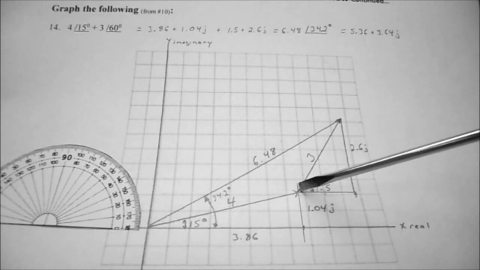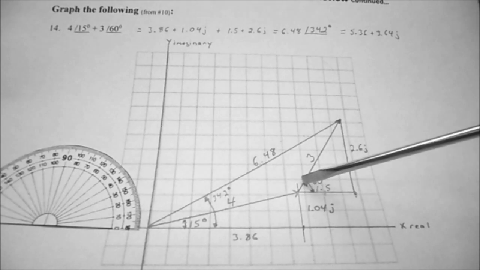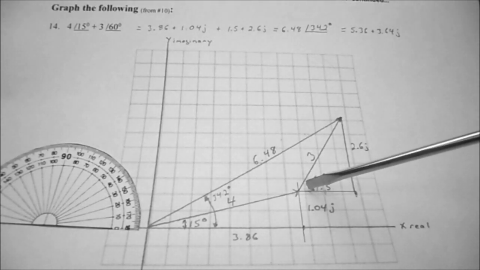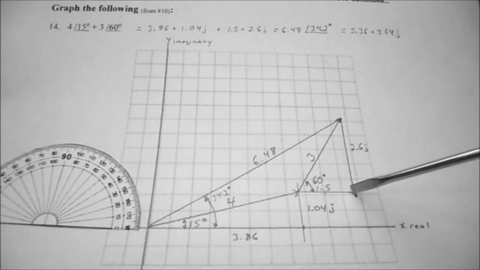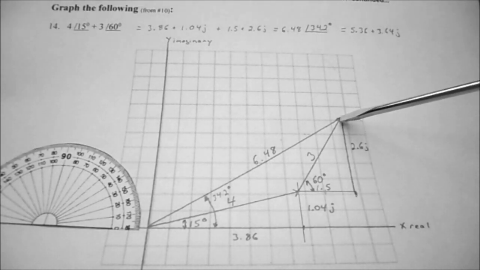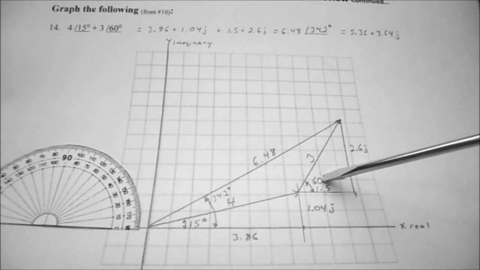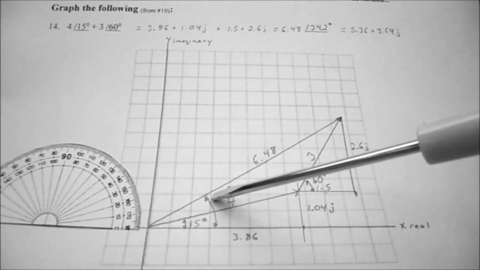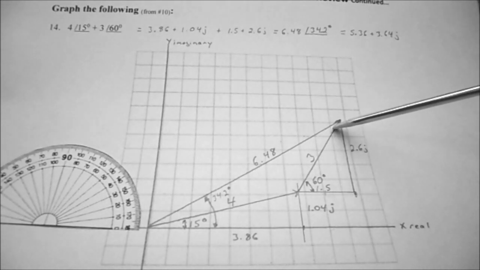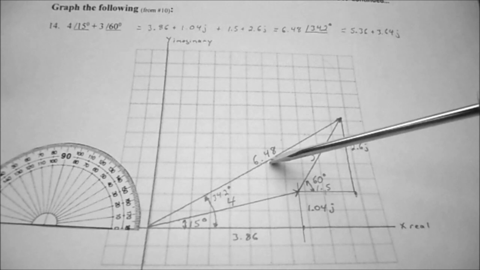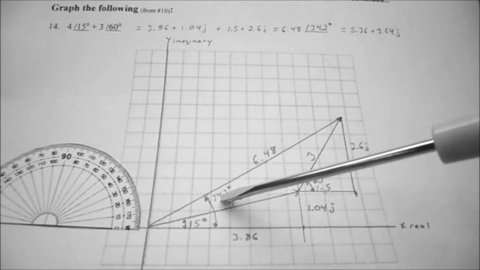Then on the head of that vector, we have to draw in 3 at an angle of 60 degrees. So rather than putting a protractor on there, I've decided to use my rectangular component, which is 1.5 and 2.6j. And then I've drawn in my resultant as 3 at an angle of 60 degrees. Then finally, I've drawn in what 4 at an angle of 15 plus 3 at an angle of 60 is equal to, and it's equal to 6.8 at an angle of 34.2 degrees.